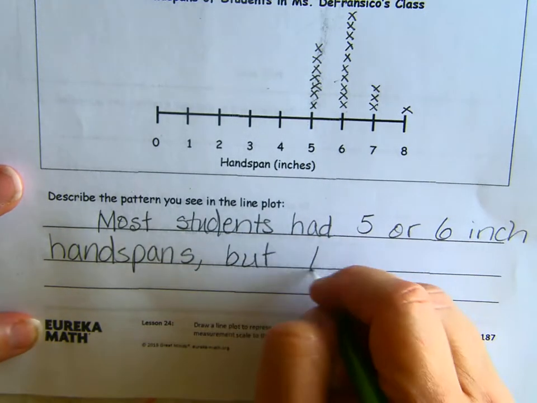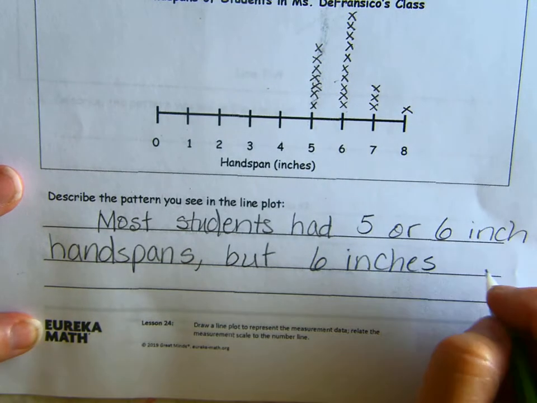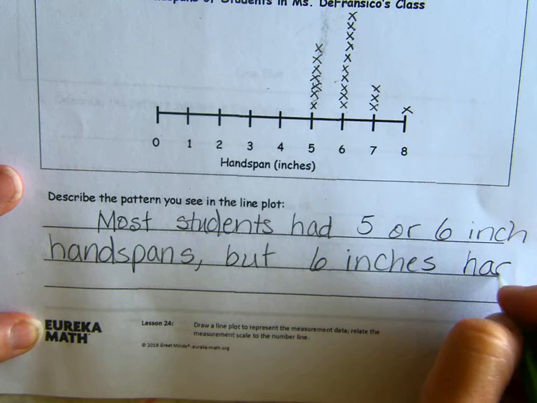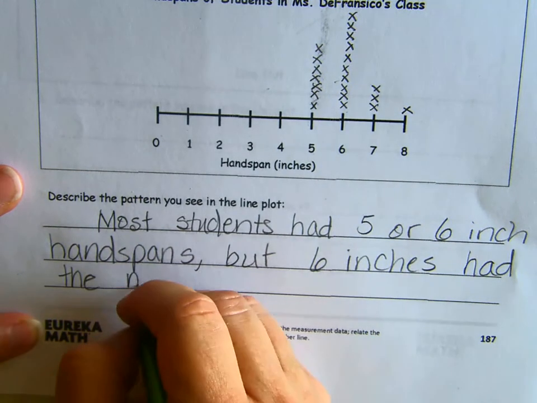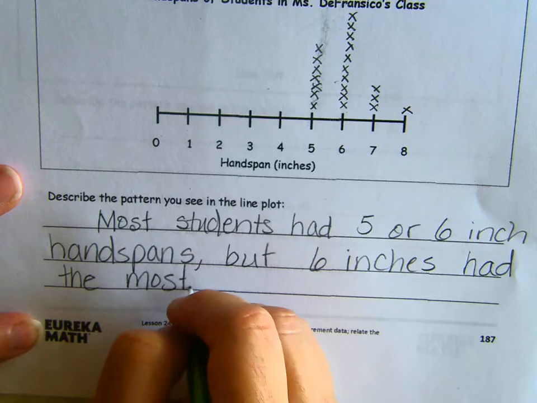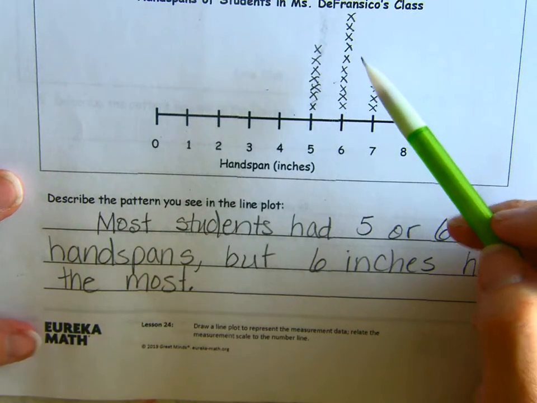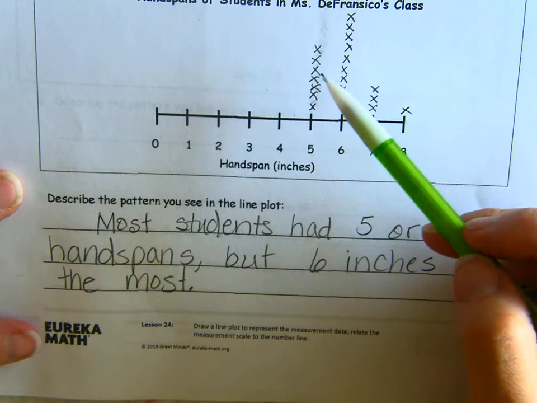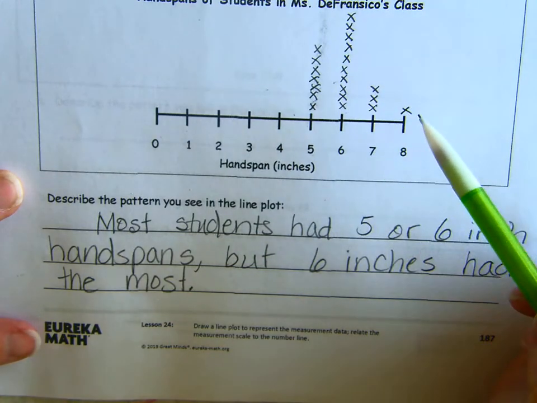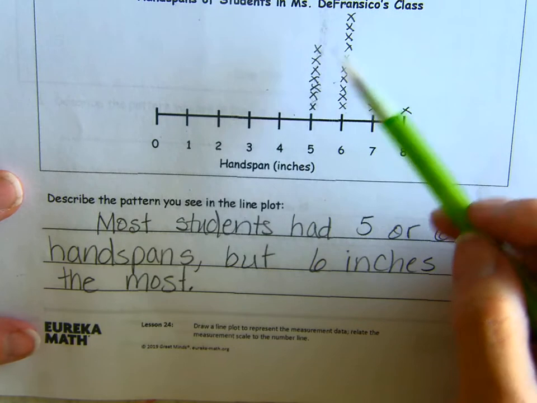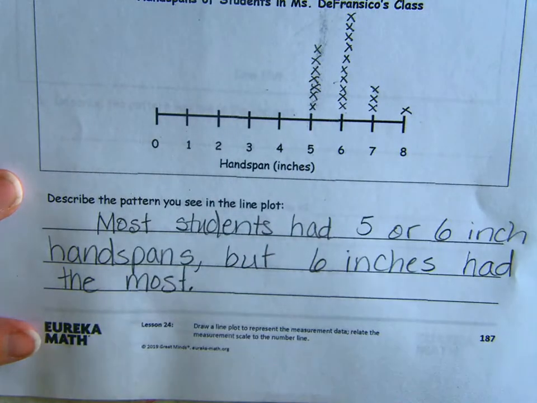But 6 inches had the most. So as we compare, definitely 6 is the most, but it's only 3 more than 5. And then these two are much smaller. So these two are the most, with 6 having the highest number.